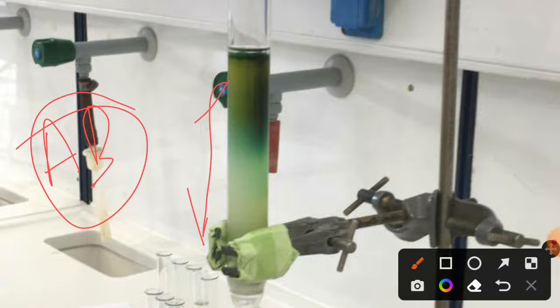And most importantly, it takes a larger time for preparation, along with it takes a good technical skill to perform. So those are the disadvantages of column chromatography. And now, what are the applications of column chromatography?